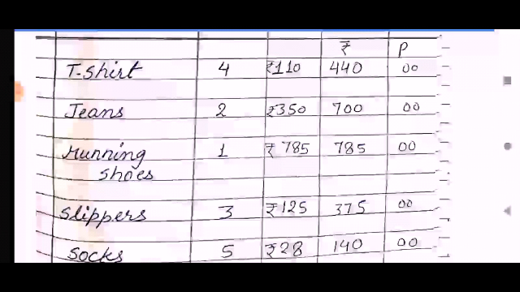Now we will write the price of each item. The price of one t-shirt is ₹110, one jeans is ₹350, the running shoes is ₹785, slippers is ₹125 and the socks is ₹28.